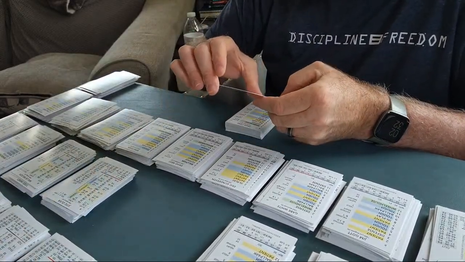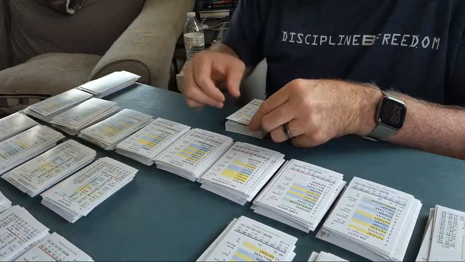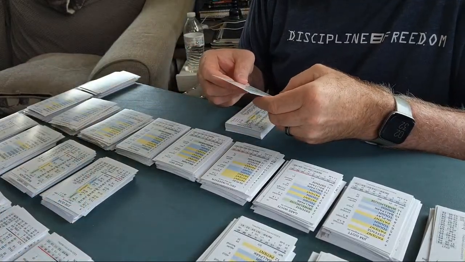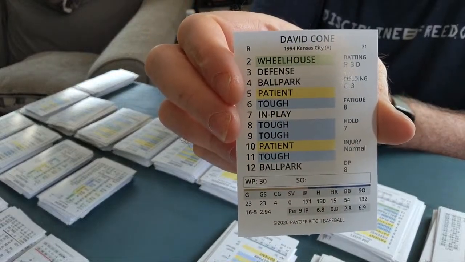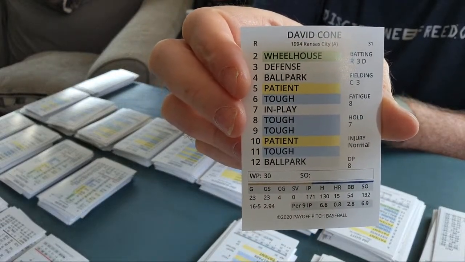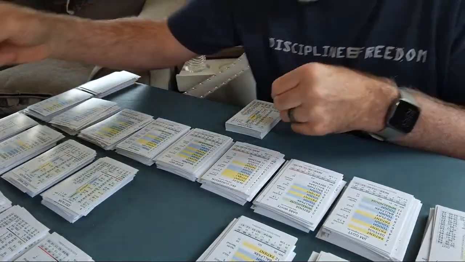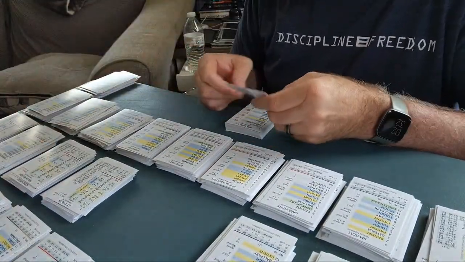David Wells, 5-7, 3.96 for the Tigers. David Cone for Kansas City, 16-5 for the Royals this year, 2.94, before he became a Yankee in a few years. That's a great card. That's one of the best pitching cards of the set.